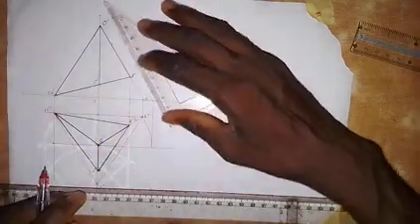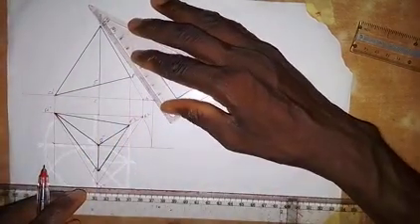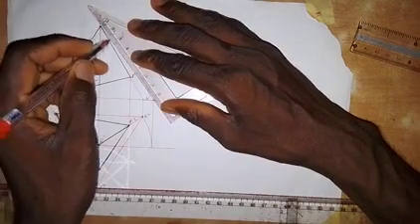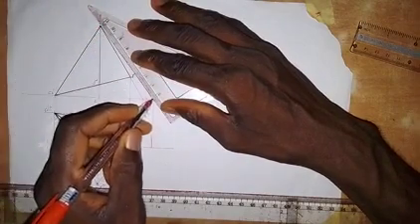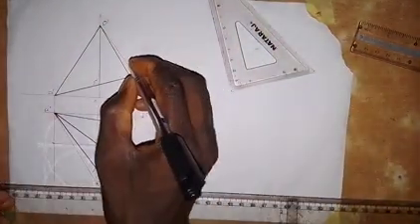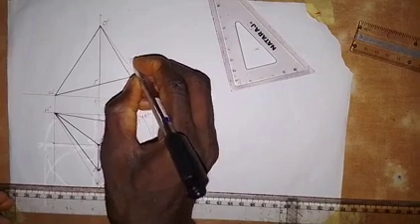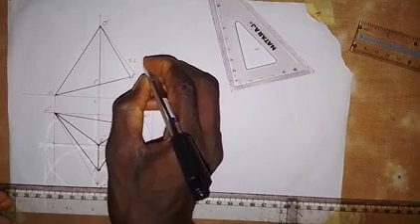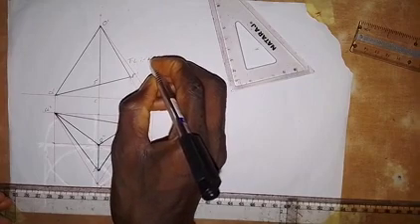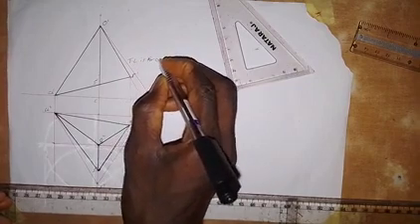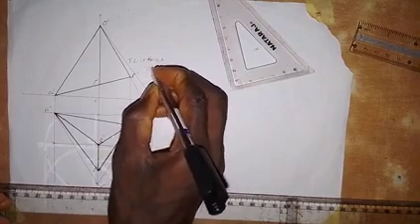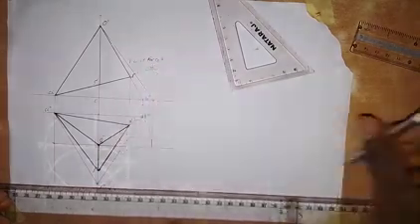Then I'm going to connect this point here with point O1 like this. So this is the true length for OA and OB.